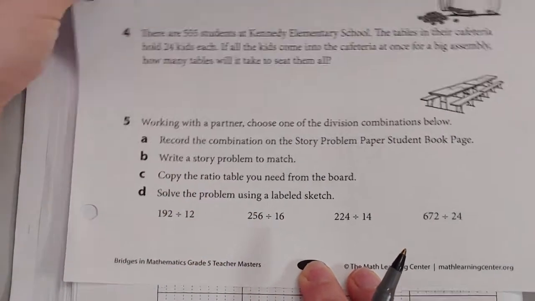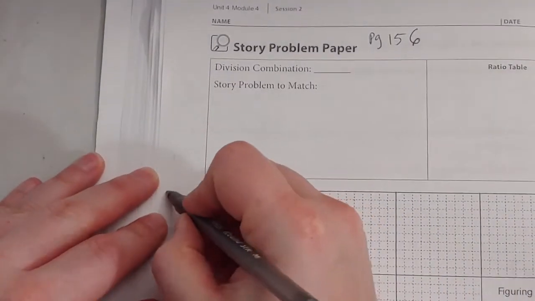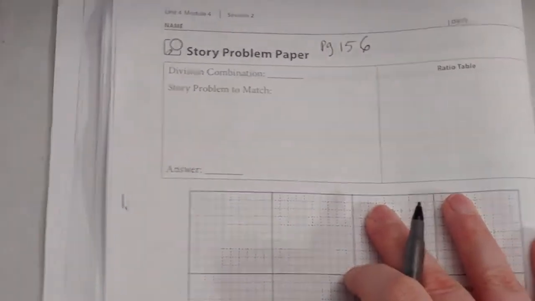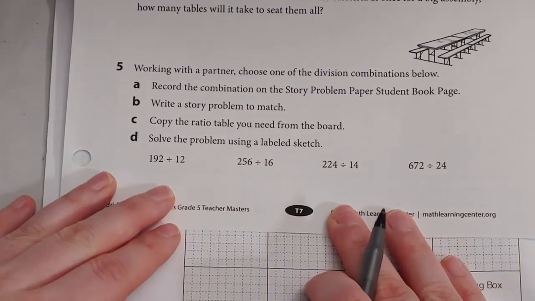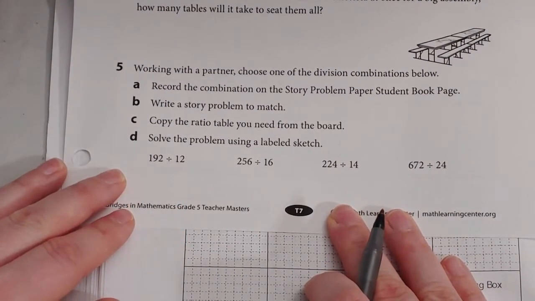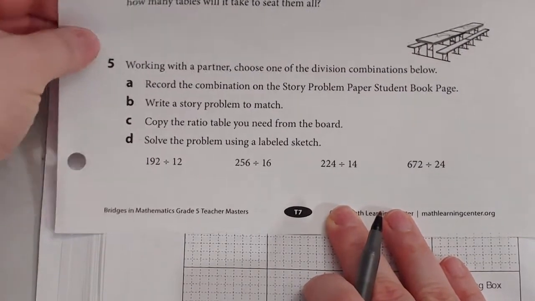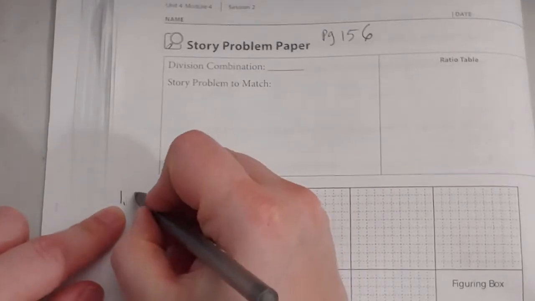So, 1, pick a combination. Pause and do that now. Like, pick a combination so I can get rid of this paper. Got it? Okay. So first you picked your combo.